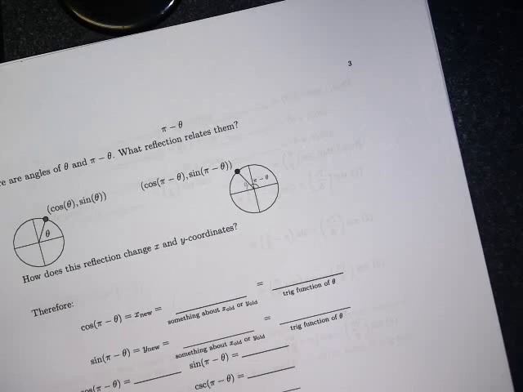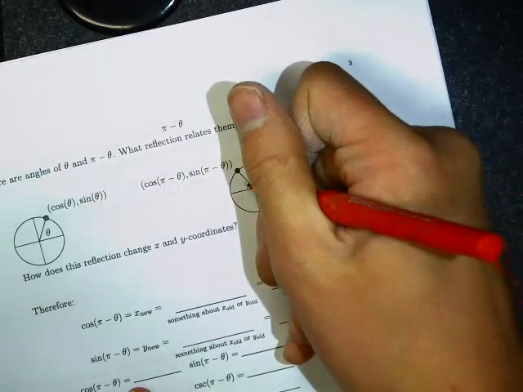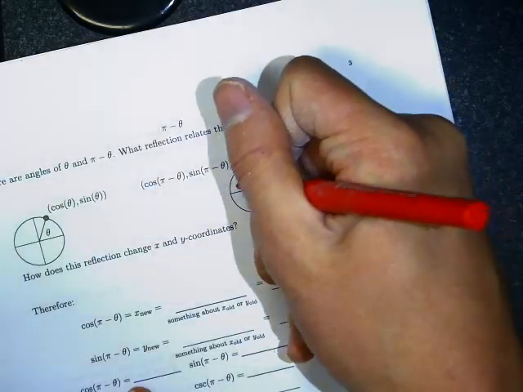So I'll go forward by pi, then I'll go backwards by theta, and there's an angle of pi minus theta. So that's the justification for this picture, why there's an angle called theta right here.